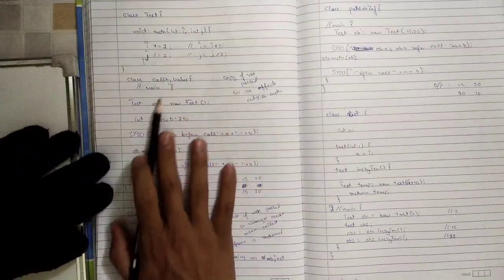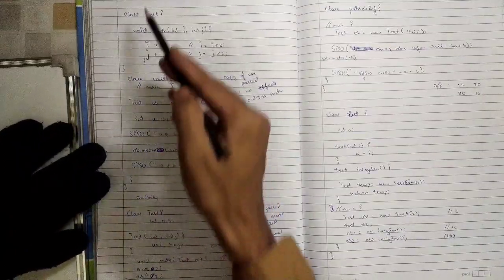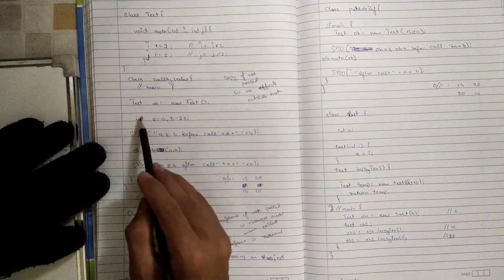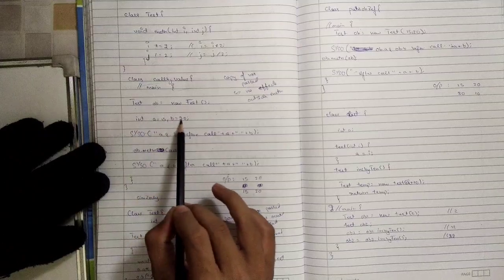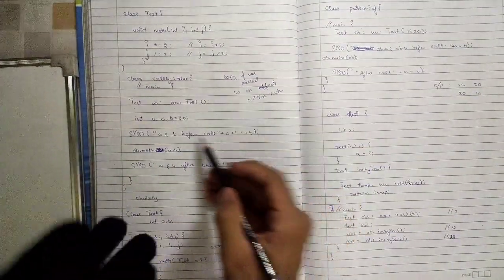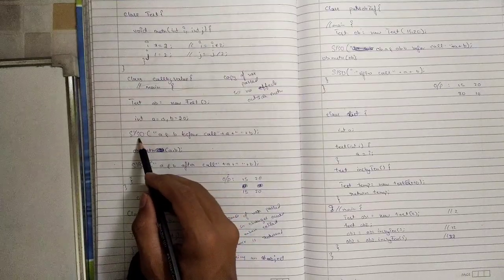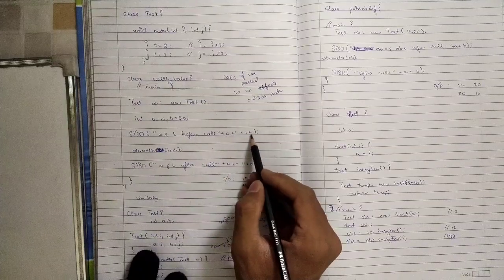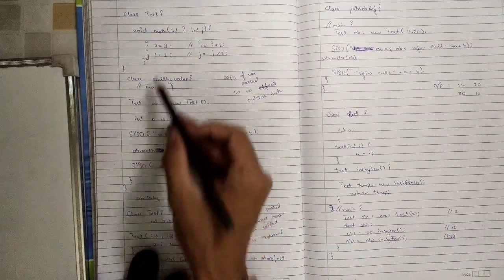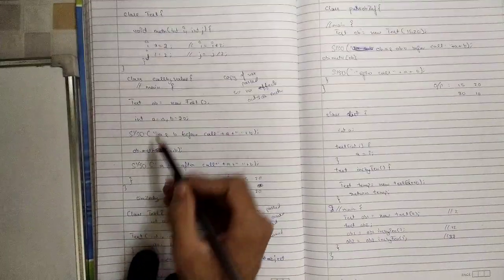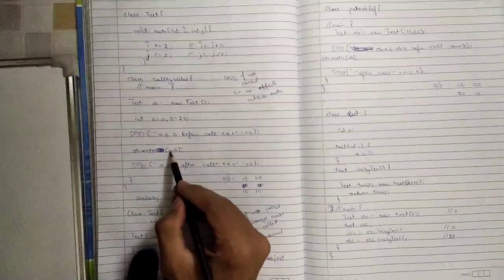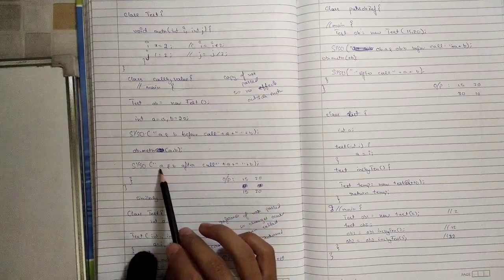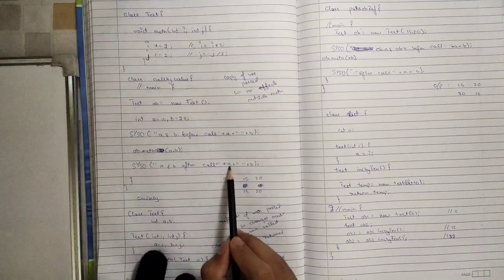Class CallByValue, and I have called the main function. The class name is Test, and I am creating one object ob equals new Test, without passing any parameters. Now I am declaring some values, int a equals 15 and b equals 20. I can also write 15, 20 here. Then System.out.println prints the value of a and b before the call. Then I call the object's method, ob.meth, passing a and b as parameters. Then again I have written the print statement for a and b after the call of the method.